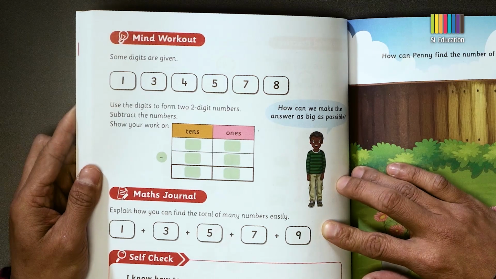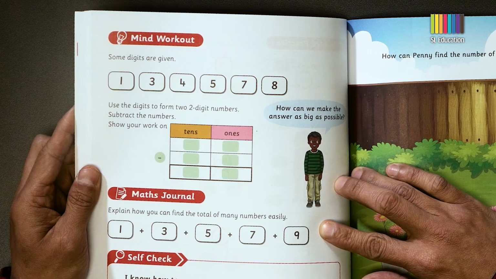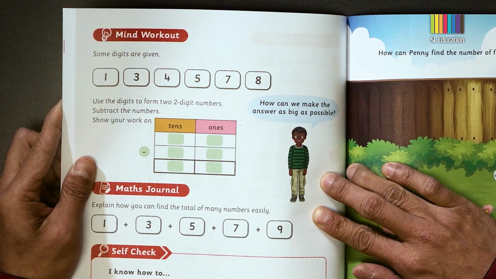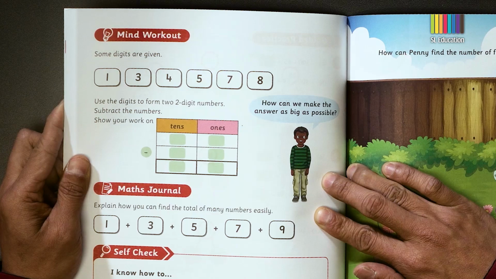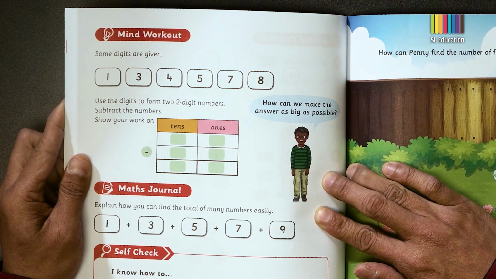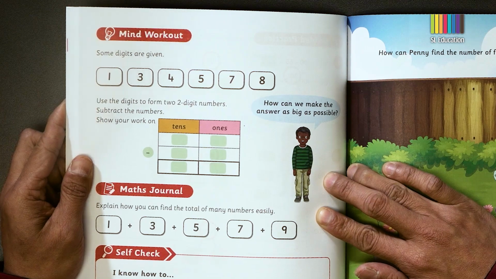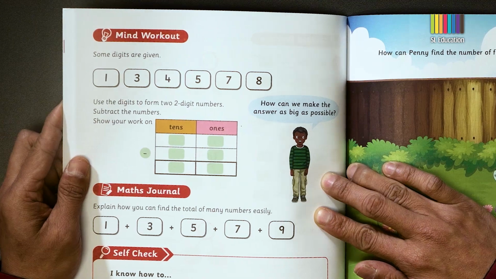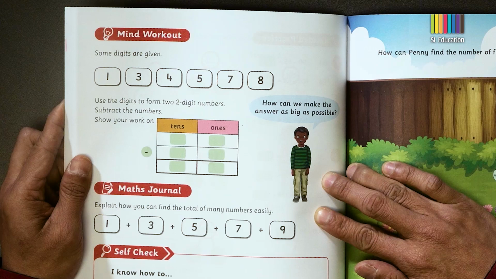You can imagine how the more advanced learners get challenged from activities like this. They are prompted by the friend in the book. How can we make the answer as big as possible? So while the beginners might make a simple subtraction equation, hence solving the problem, the more advanced learners are encouraged to address the enrichment question. How can we make the answer as big as possible?